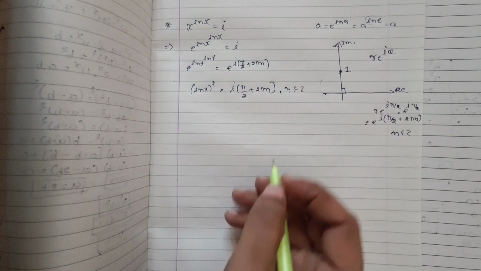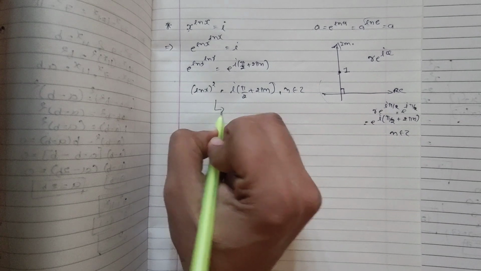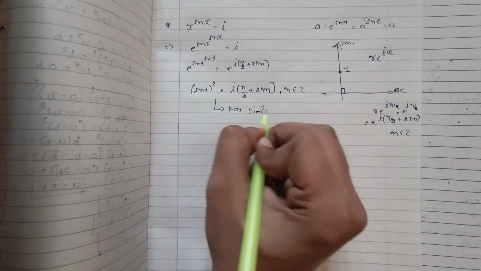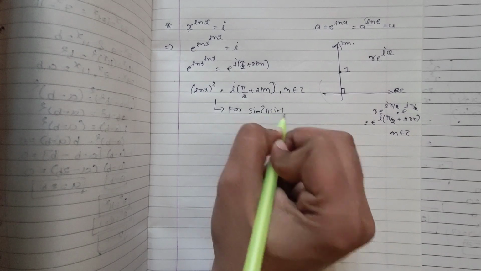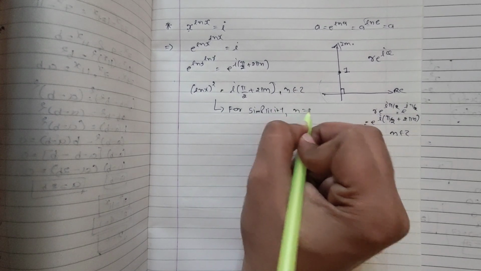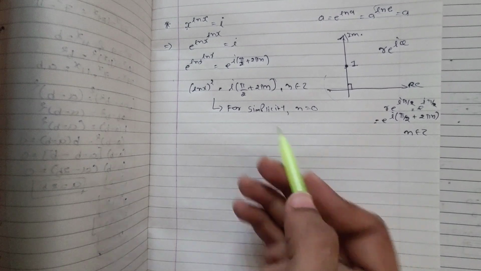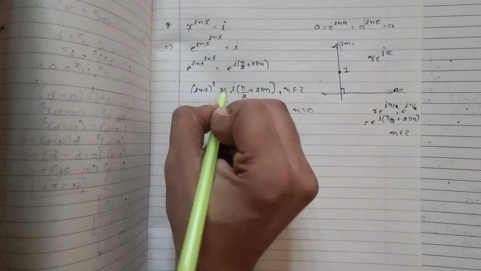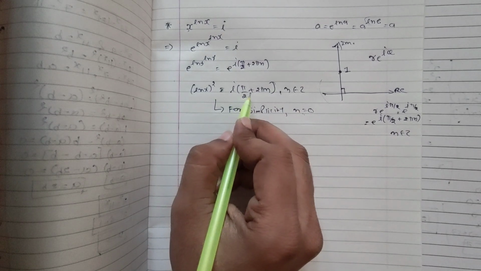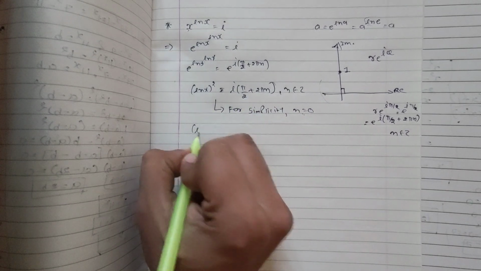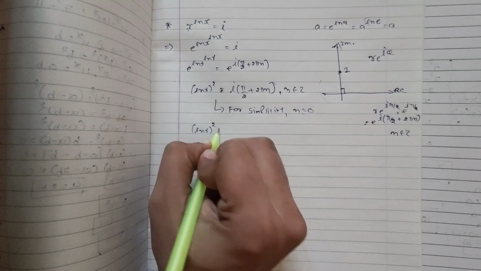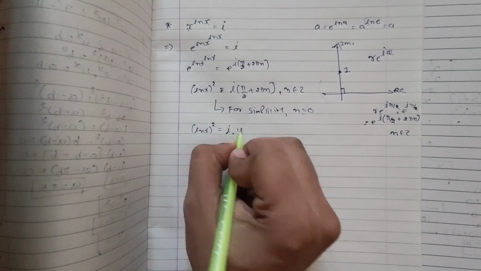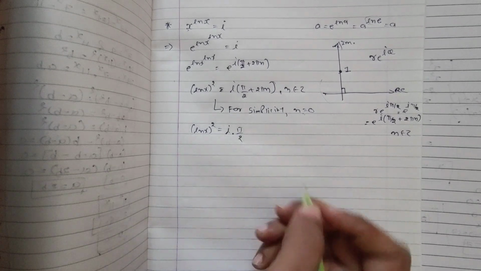So now what we'll do, for simplicity, if I take n equal to 0, right? Because this is the generalized form, I can take any value, but if I take n equal to 0, then this equation will become very simple. So if I put n equal to 0, then what will remain? ln x whole square, right? Iota into pi by 2, right?